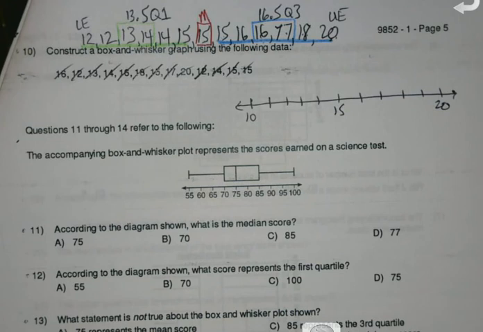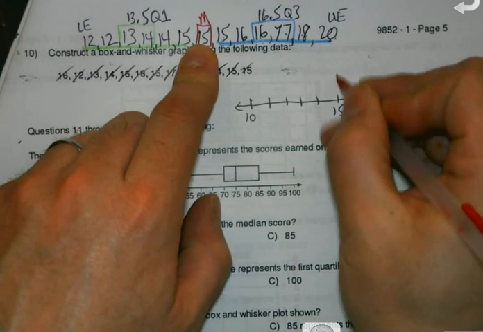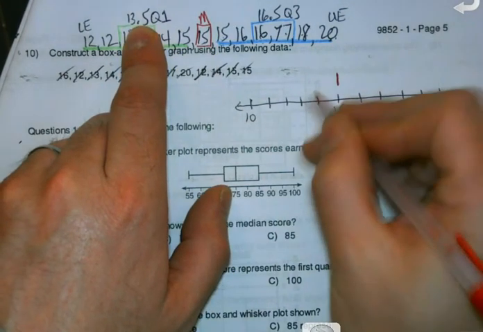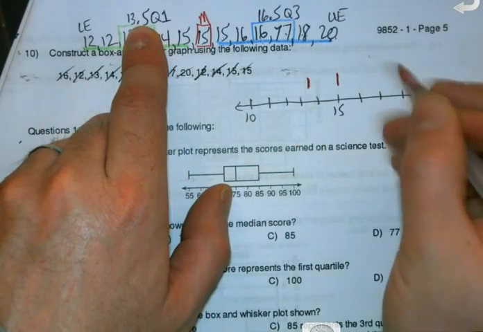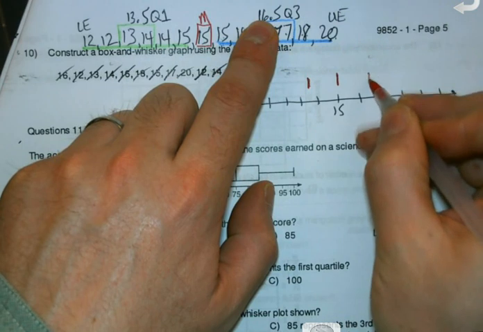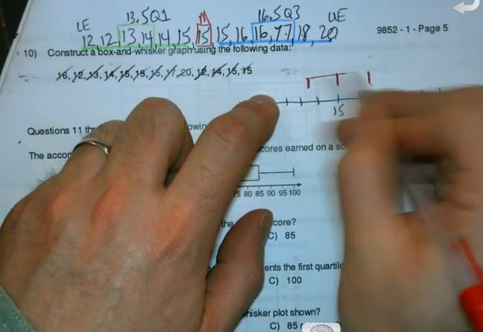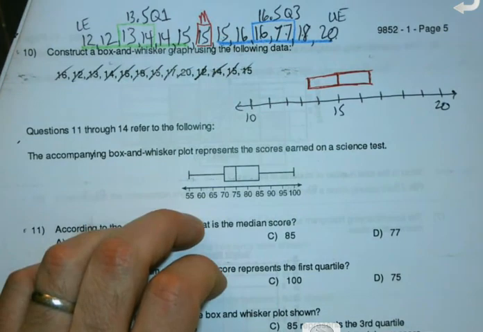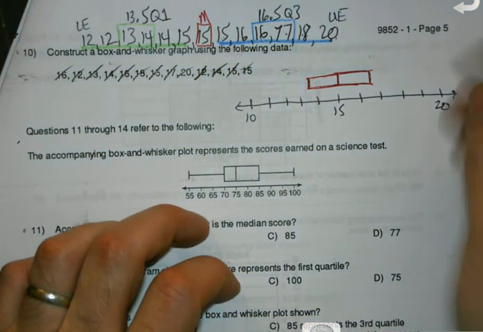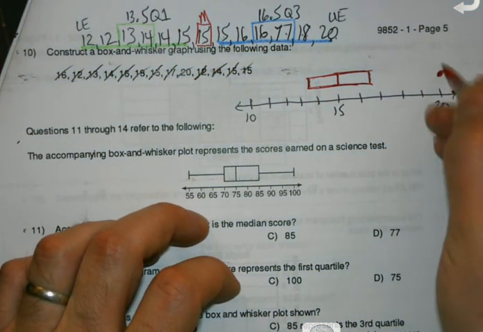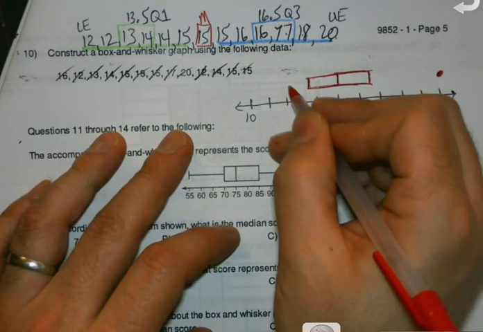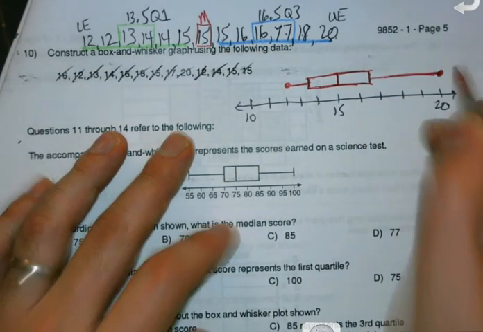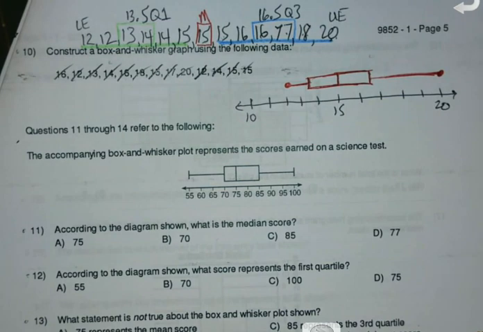And once I get there, make myself the median, my 1st quartile, my 3rd quartile. Okay, so there's my box. And then my whiskers, and you can use lines for these too if you want to. Just connect to my box and I am good to go.